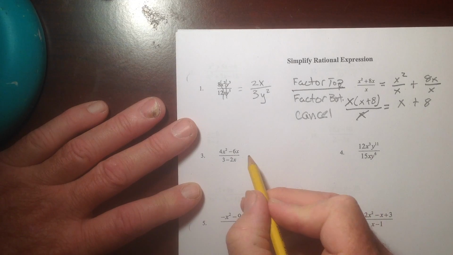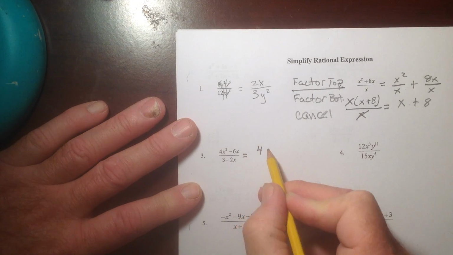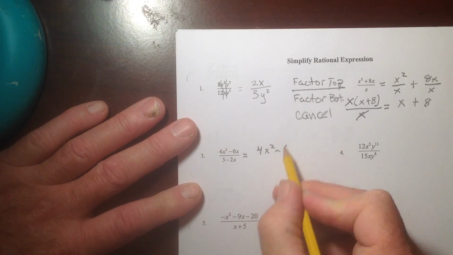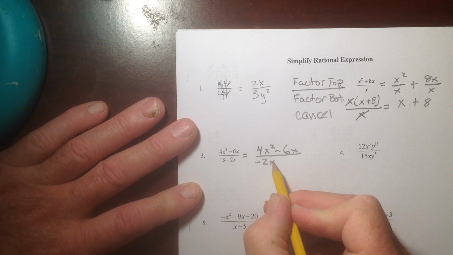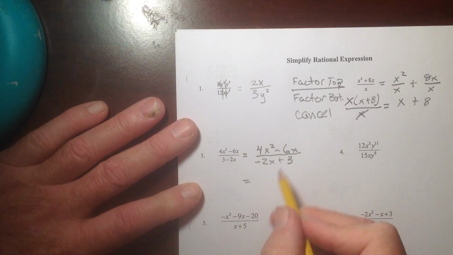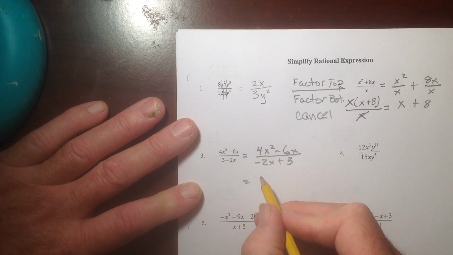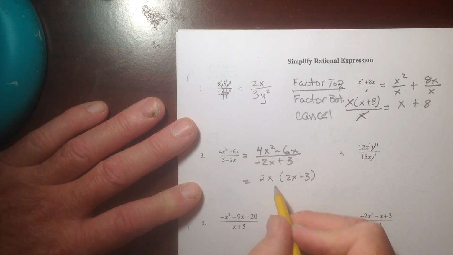So I'm going to rewrite it in descending order of degree, so I'm going to write this as negative 2x plus 3. Then I'm going to factor the top. I'm going to factor out 2x, and that's going to leave me with 2x minus 3.